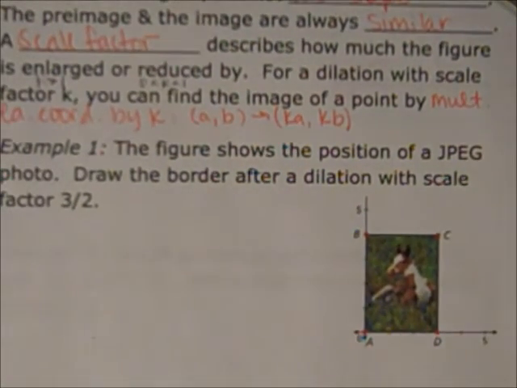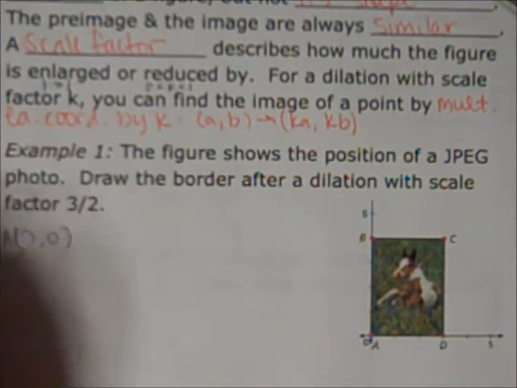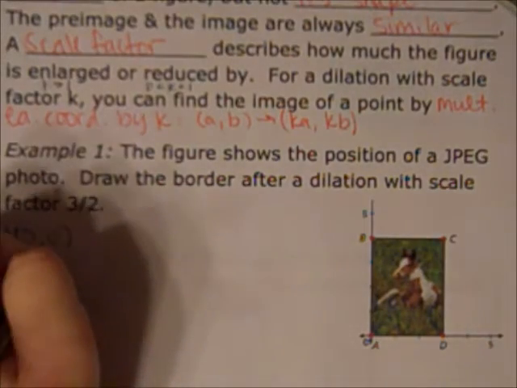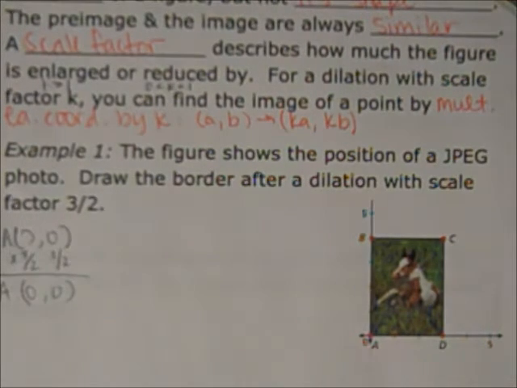Okay. The figure shows the position of a JPEG photo. Draw the border after a dilation with a scale factor of 3/2. So this is really easy. A is at 0, 0. So when we multiply by 3/2, nothing happens. A is still at 0, 0. So you don't have to do that one ever. We do have to do the other ones.